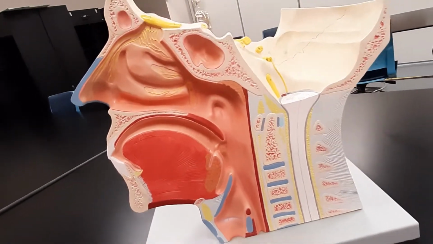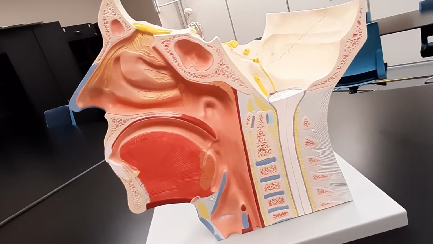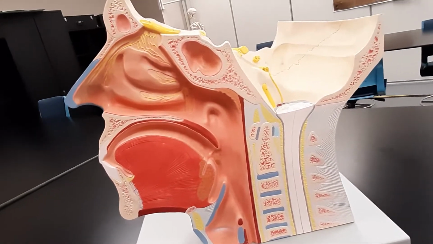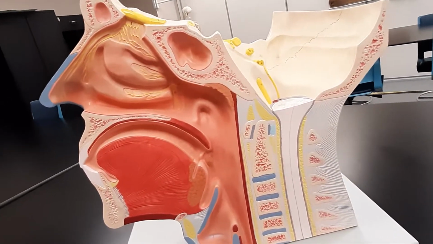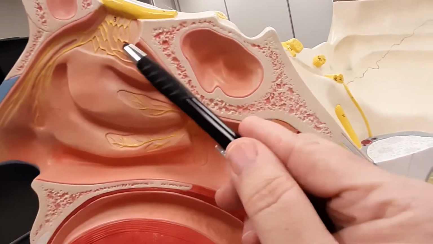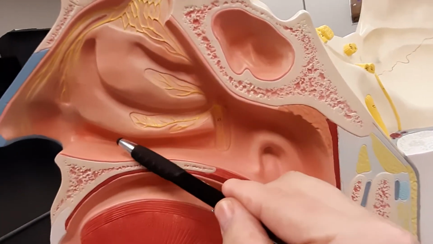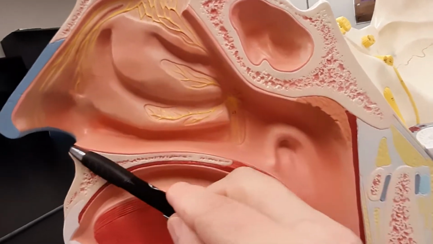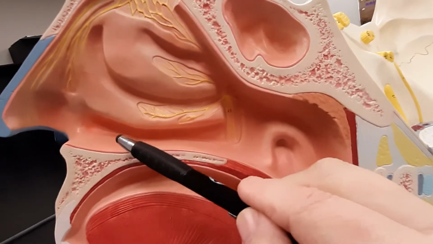And here we have, as you know, the half sagittal head. We're going to be looking at the nasal cavity and the pharynx here. So one of the first things that you were asked to identify were the nasal concha, the superior, middle, and inferior nasal concha located in the nasal cavity.